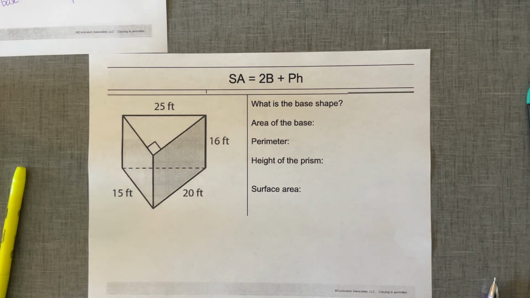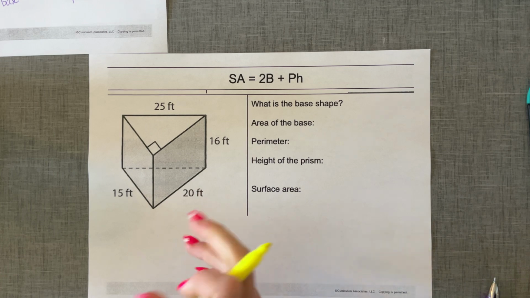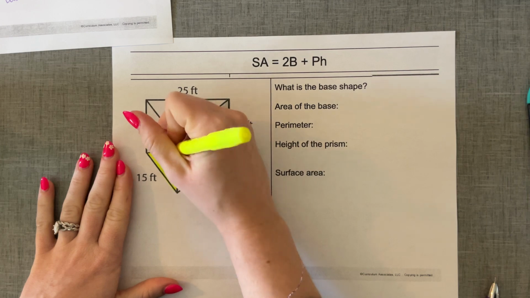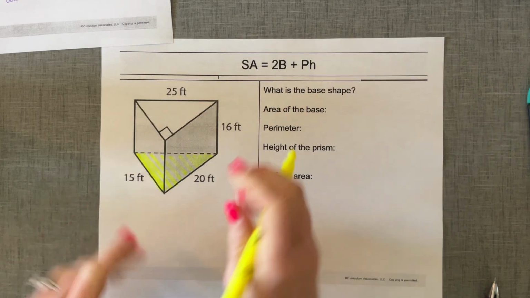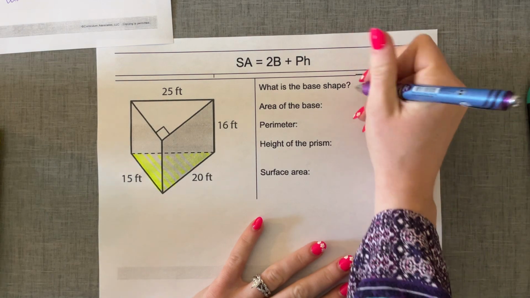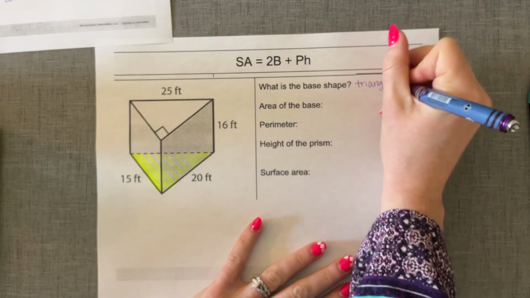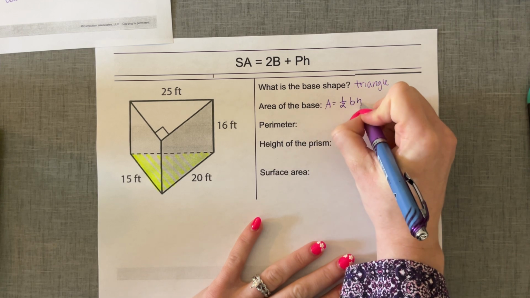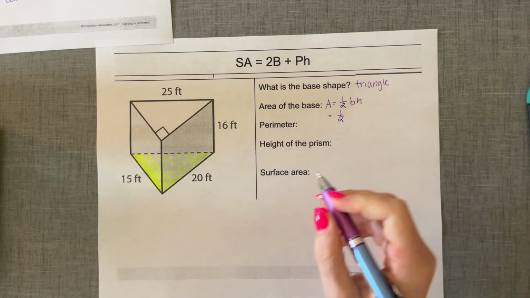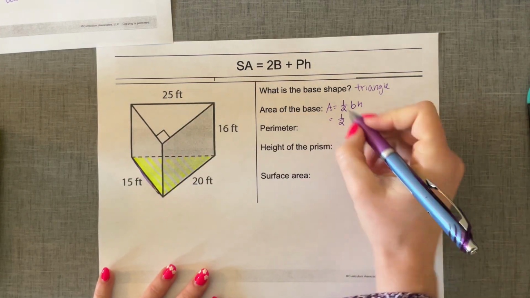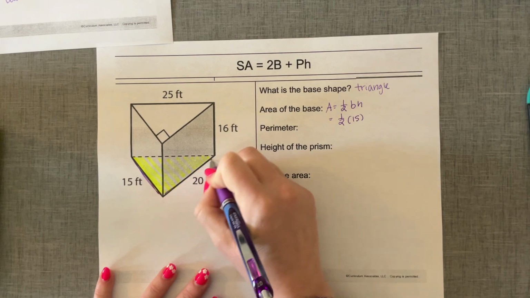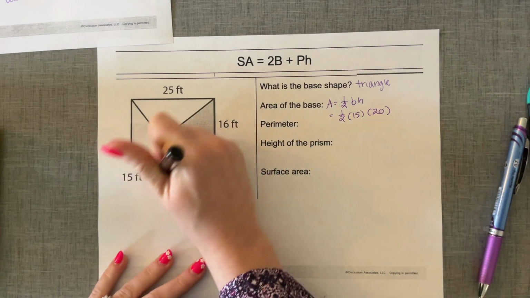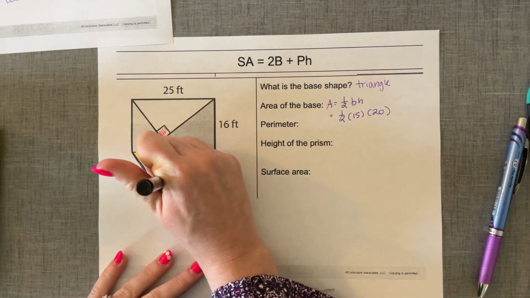So remember that the base shape is the shape you can sandwich between the two, the one that the prism will go through. So the base shape is this triangle. The area of a triangle is 1/2 base times height. So 1/2, the base of the triangle is 15. The height of the triangle is 20. I picked those because those two meet at this 90-degree angle.